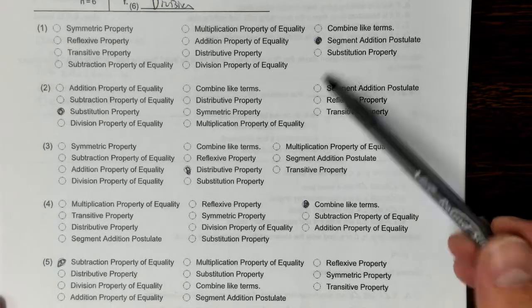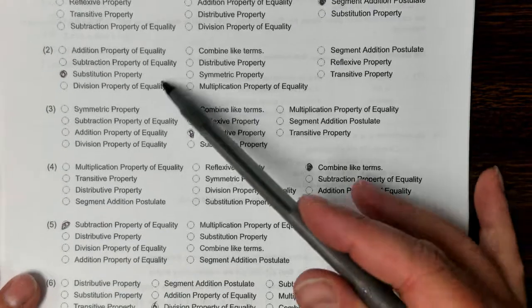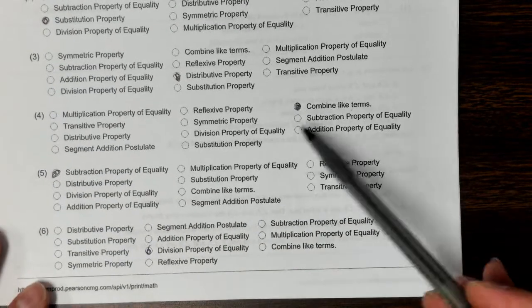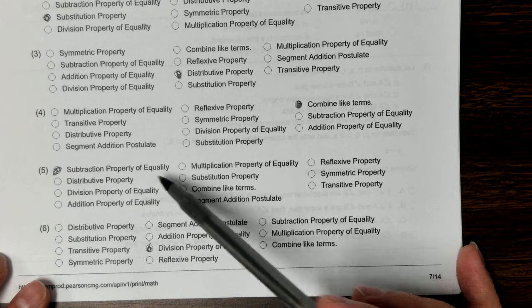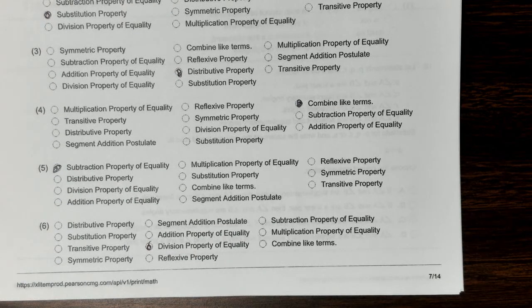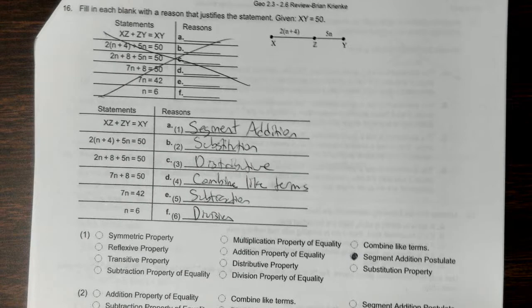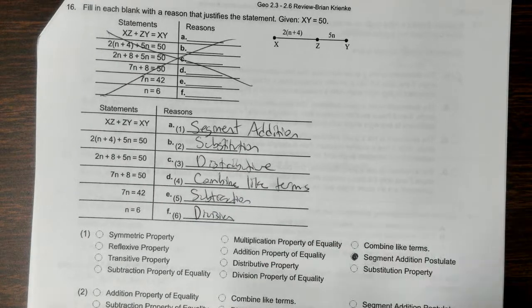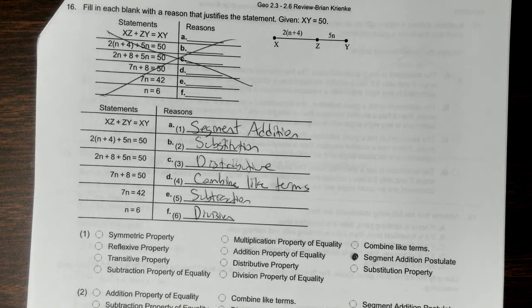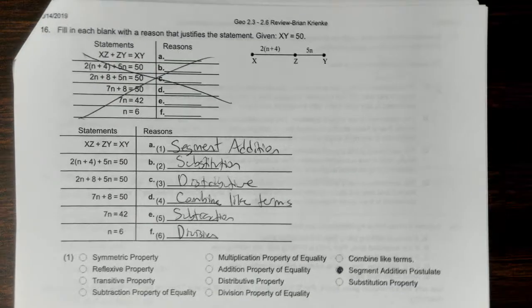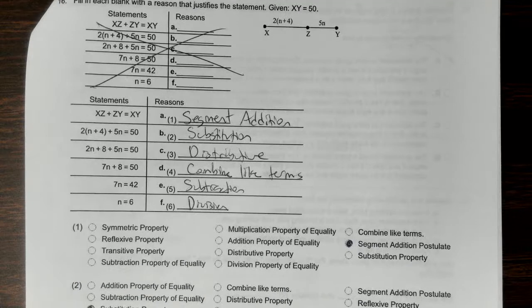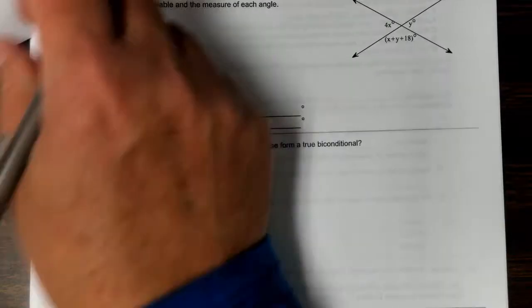So again, that was segment addition, substitution, distributive, combine like terms, subtraction, and division. You don't have to write these because there's no blanks where you had to fill in things like you do for some other problems. Okay, so that was number 16. Any questions about that?